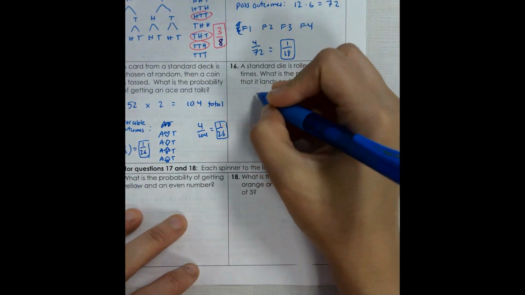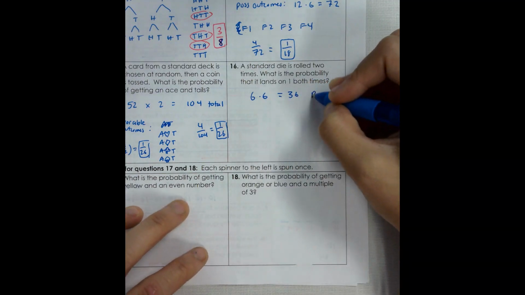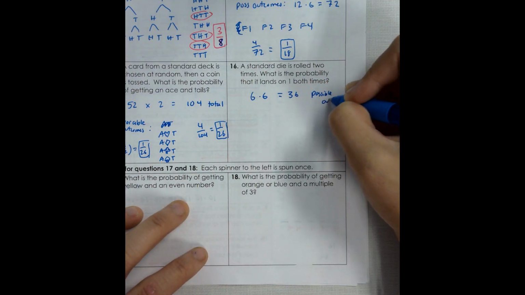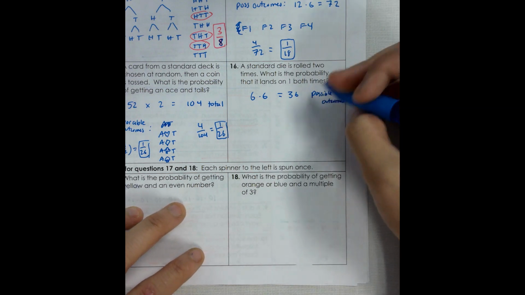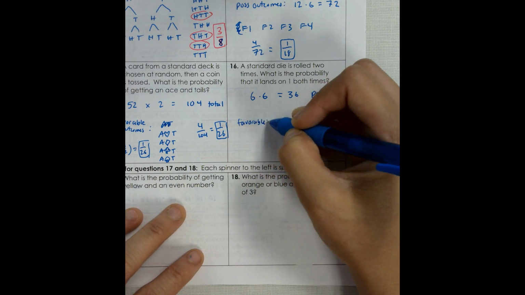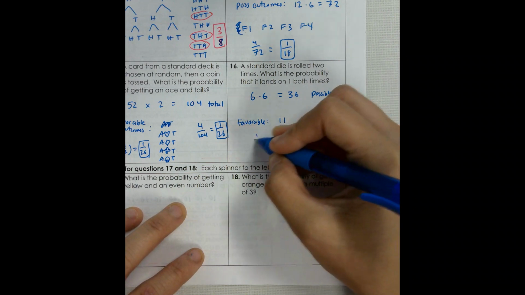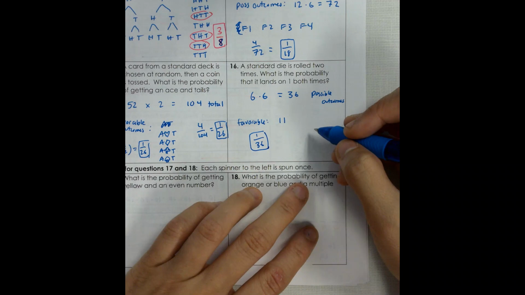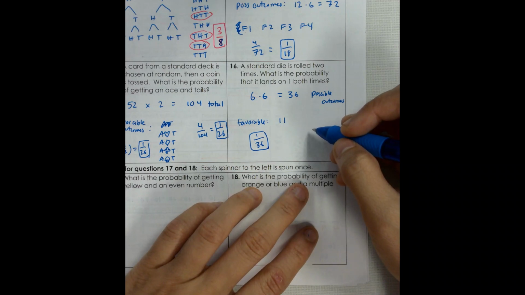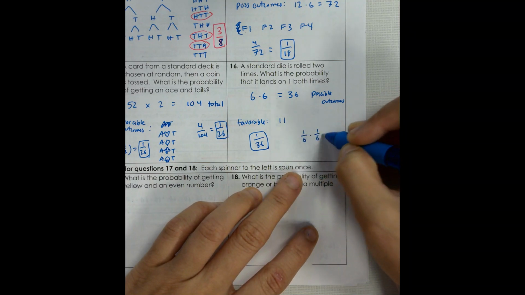Okay, a standard die is rolled 2 times. So we have 6 times 6 equals 36 possible outcomes. What is the probability it lands on 1 both times? So favorable would be a 1 and a 1. So that is 1 out of 36. Another way that we could do it is 1 out of 6 times 1 out of 6 equals 1 over 36.